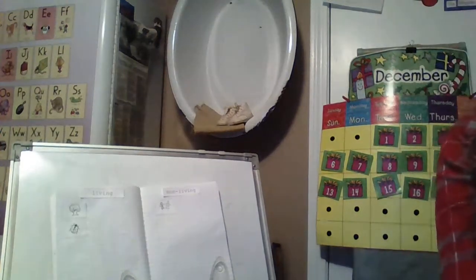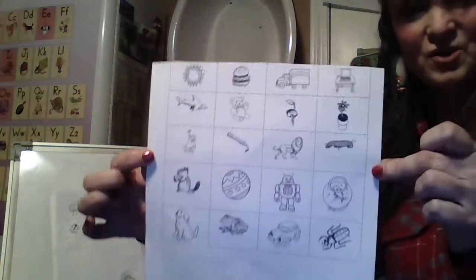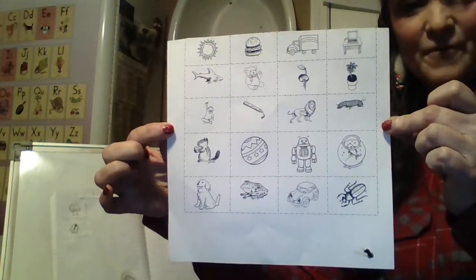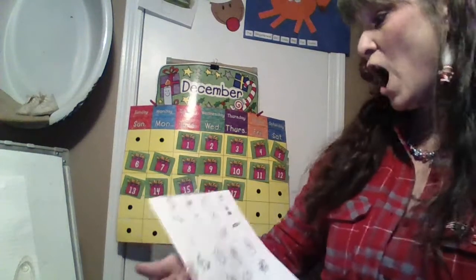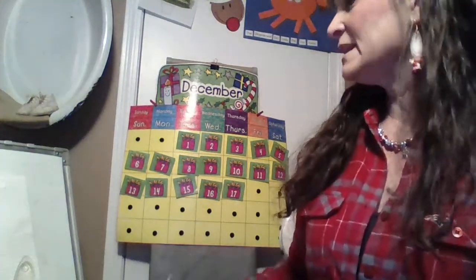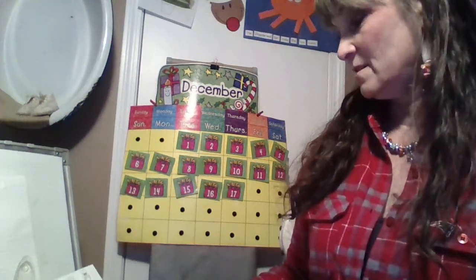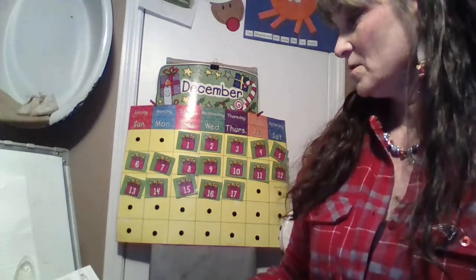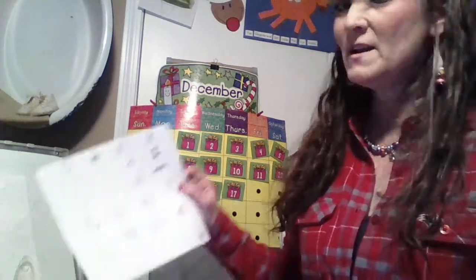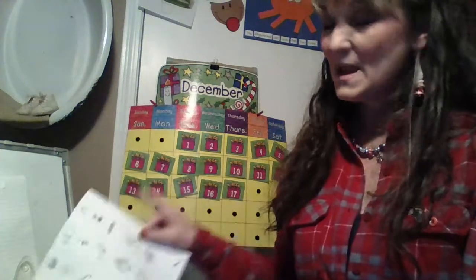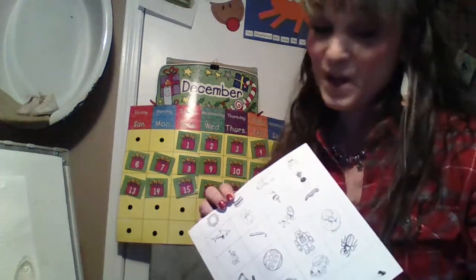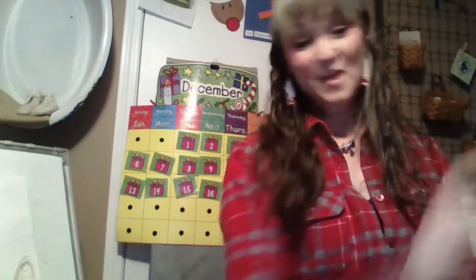Now, you have quite a collection here of all different things to decide about. You're going to decide if they're living or they're non-living. I would like everyone, let's see, there are 24 of these. I want everybody to sort at least 10. You can do them all. A real scientist would. They would think about it.